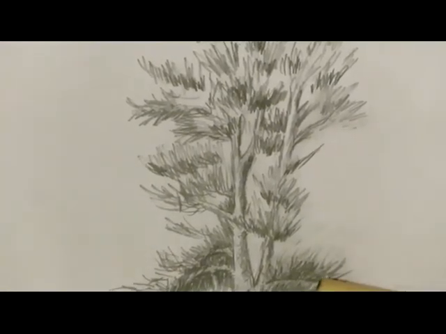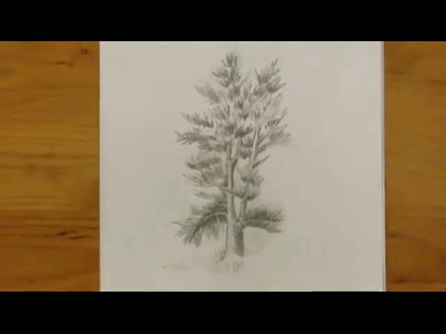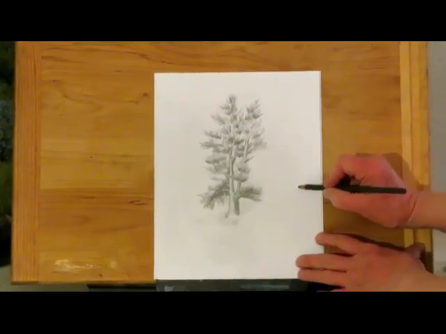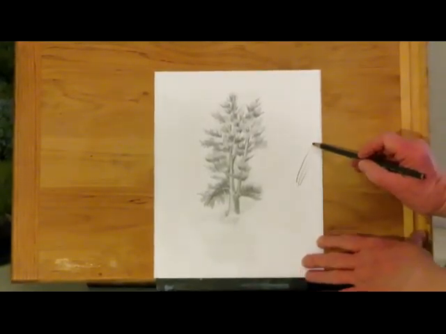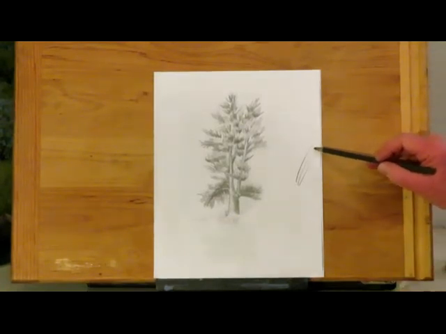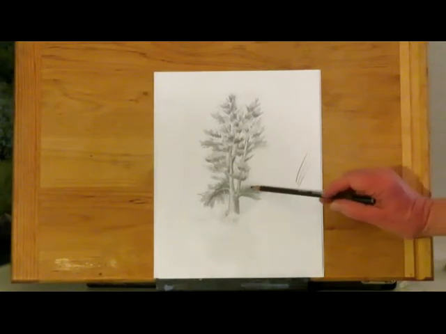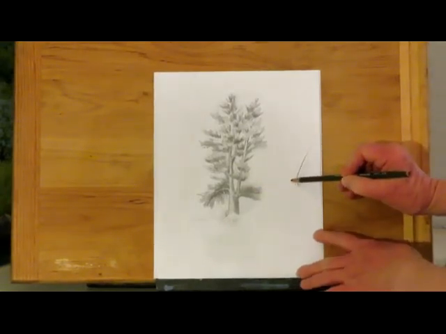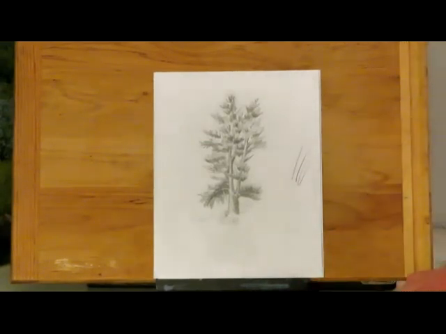You start at the bottom, and then you come up quickly and lift up your pencil. So I'm going to show you with the pencil here. You see the very end is very light and thin, and the bottom is darker. And that's how I did these different ones in here. So again, you just start at the bottom, more pressure, and then you lift up. It's called a flick.